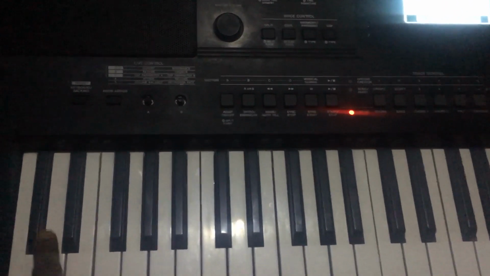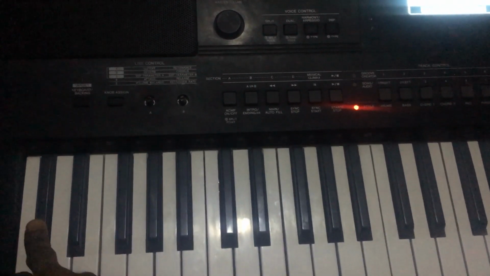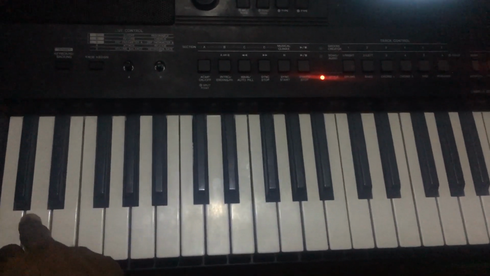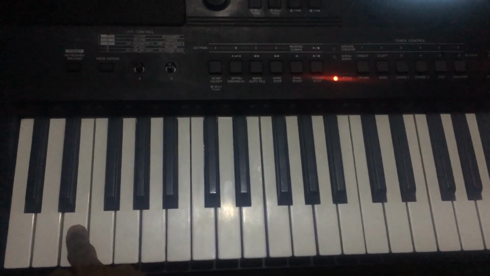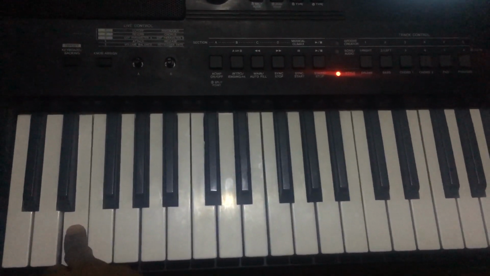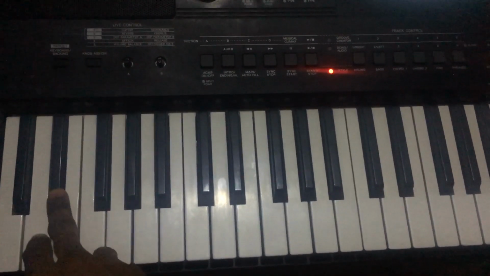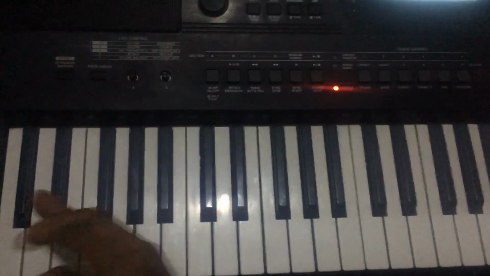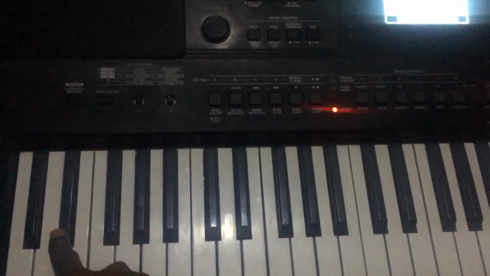Now this is a D, so this will be a D sharp. You know this is E, so this will be E flat. So E flat is the same as what? D sharp. So we can call it either a D sharp or E flat.